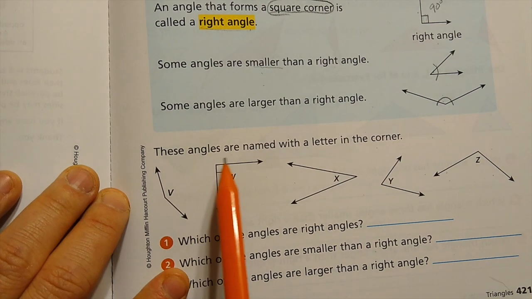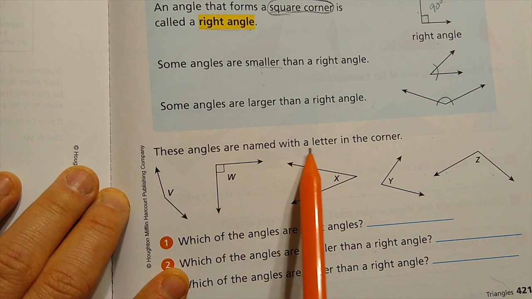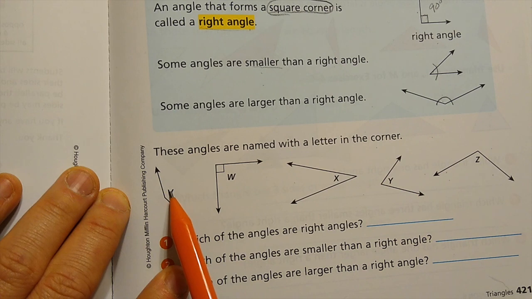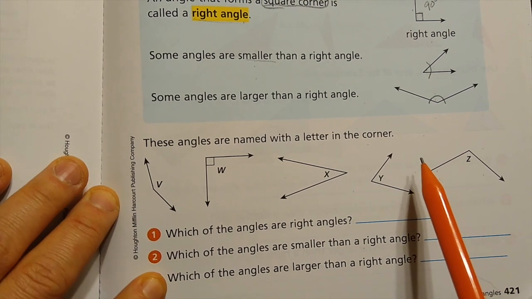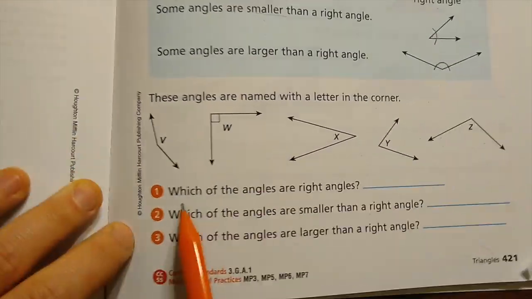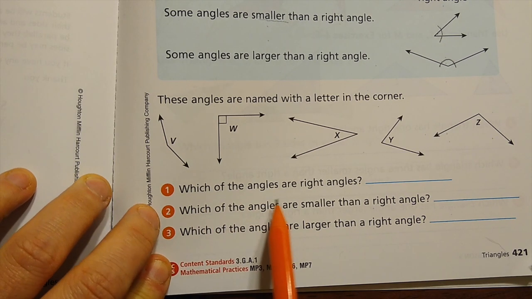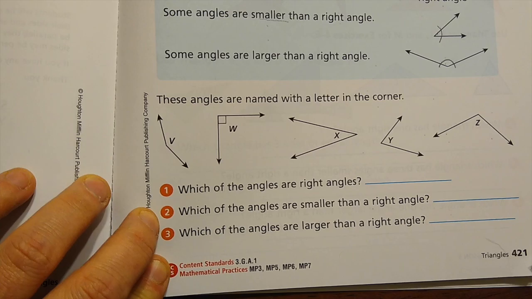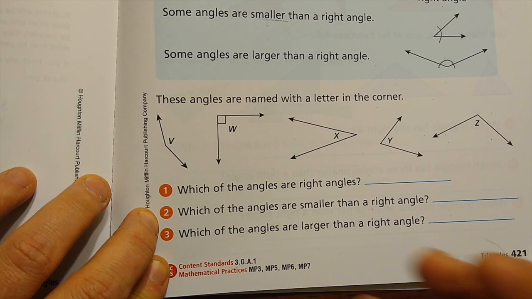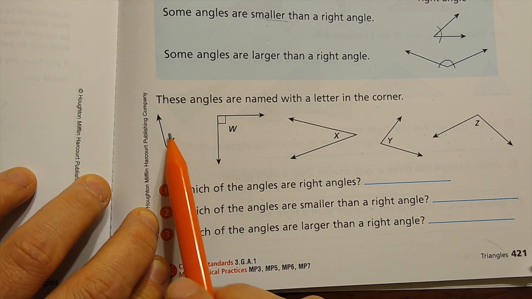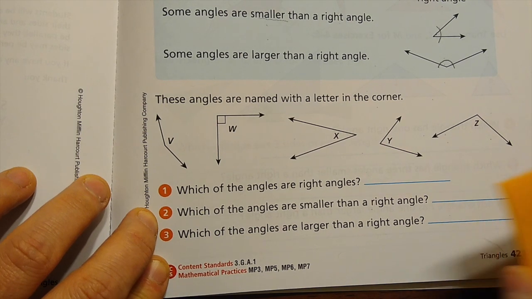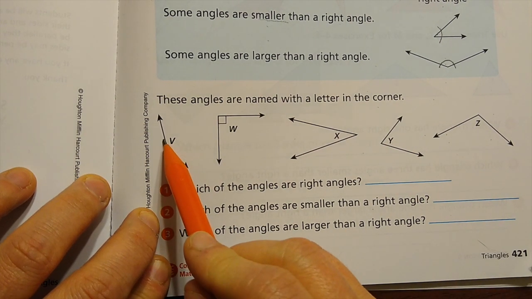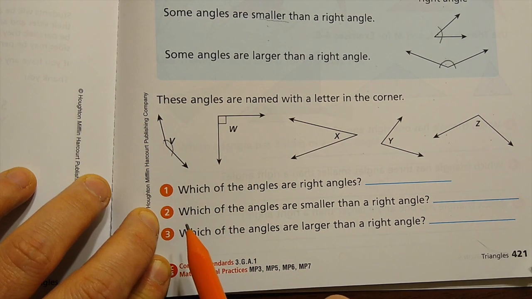On the bottom, it says these angles are named with a letter in the corner. So we have V, W, X, Y, and Z. On this, it says which of the angles are right angles. So which of my angles form a square corner? Is my V a right angle? No, because my angle is way bigger than a right angle.